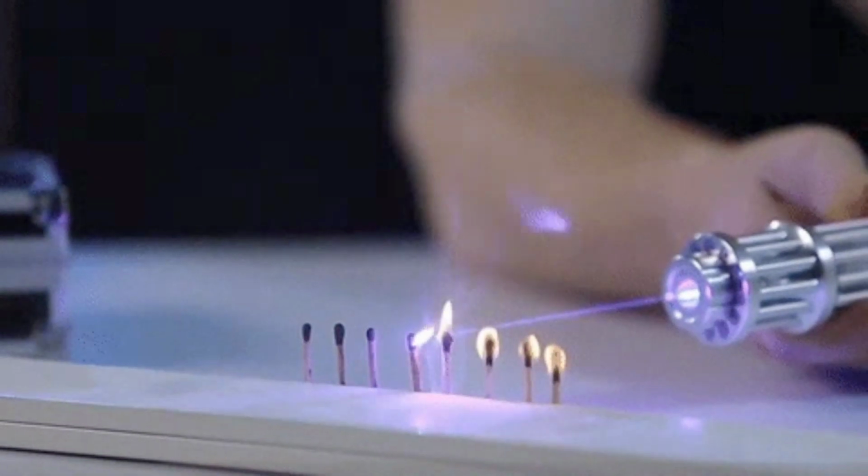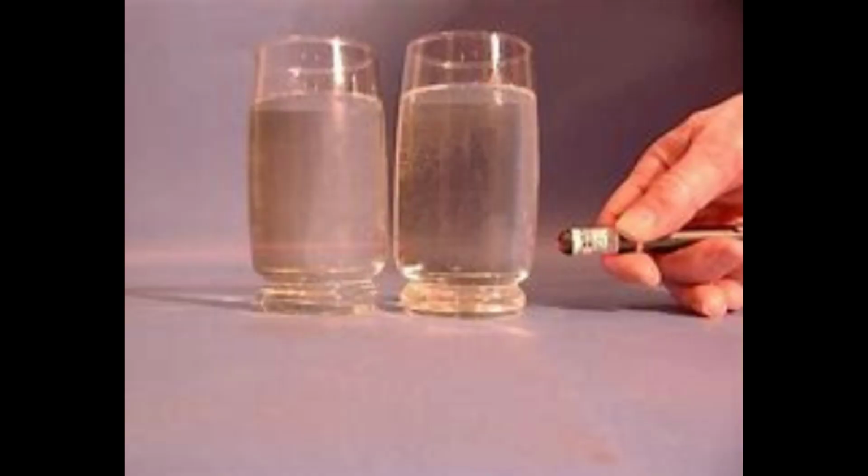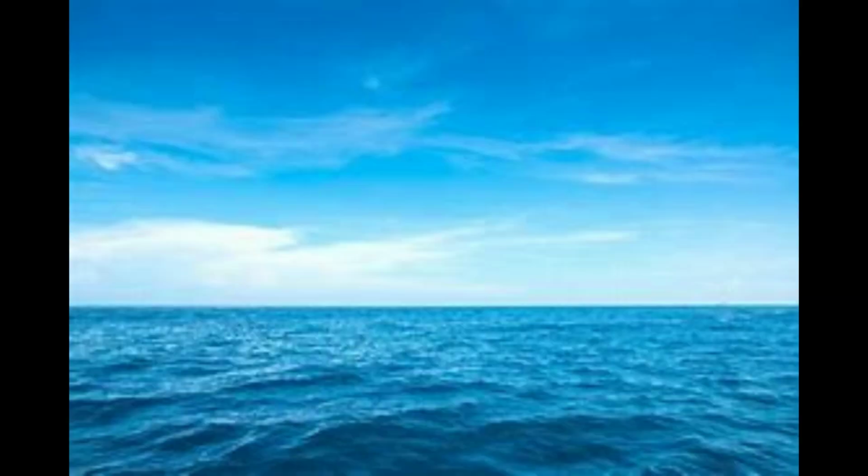Laser pointers. The visible beam of light produced by a laser pointer is due to the Tyndall effect. The laser light interacts with airborne particles, scattering some of the light and making the beam visible. Ocean and lakes. In clear bodies of water, such as oceans and lakes, the Tyndall effect can cause the scattering of sunlight, making the water appear blue or green.